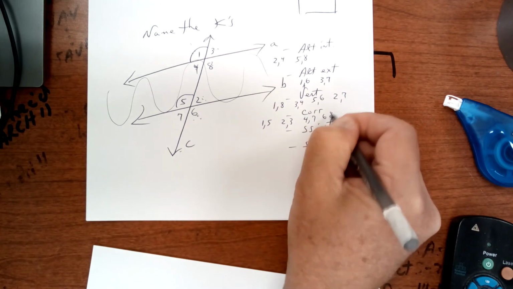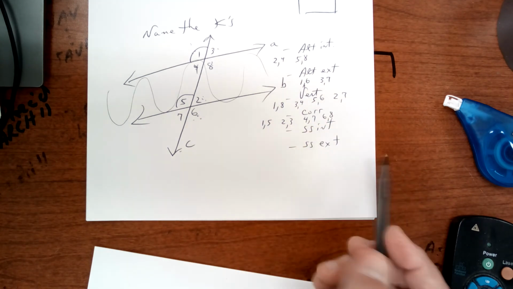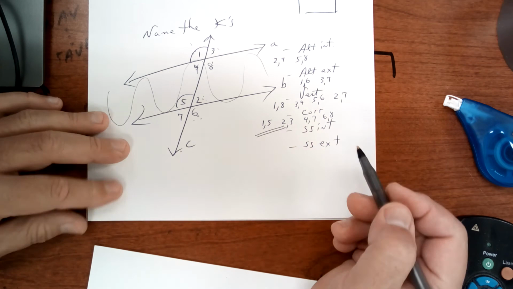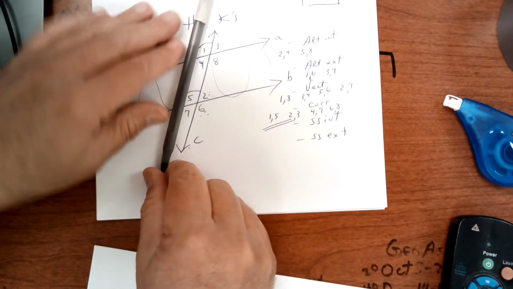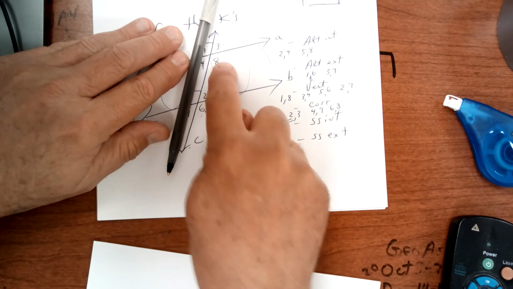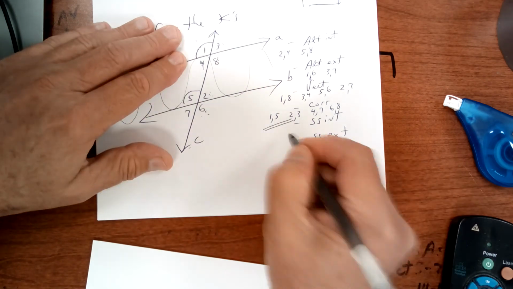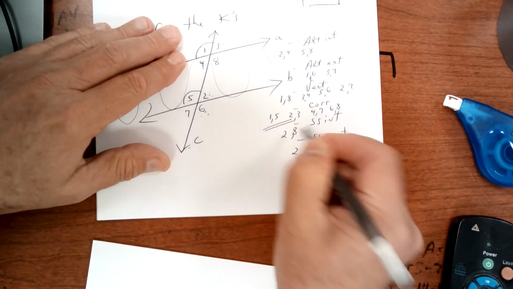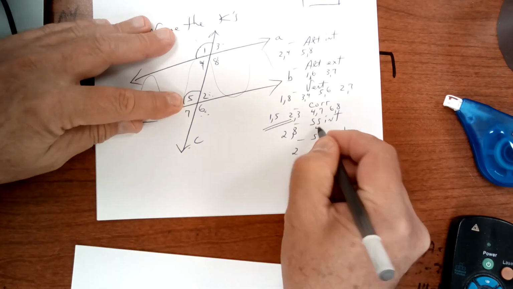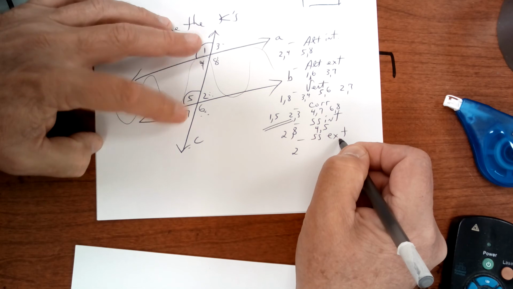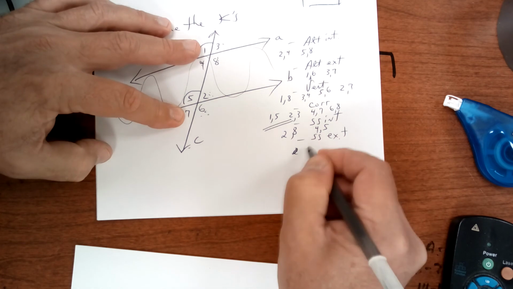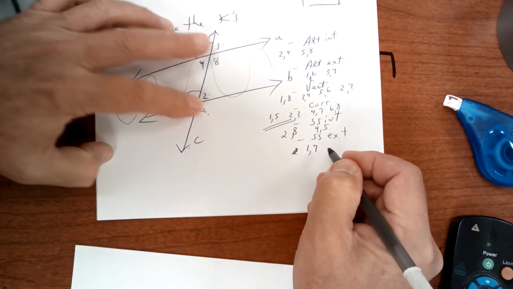Those are all corresponding. Same side interior, those are a separate breed. Same side interior would be the same side of that transversal, so it would be 2 and 8, and it would be 4 and 5. And then same side exterior would be on the outside, it would be 1 and 7, and it would be 3 and 6.